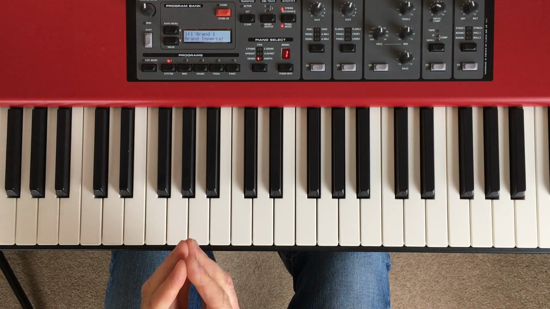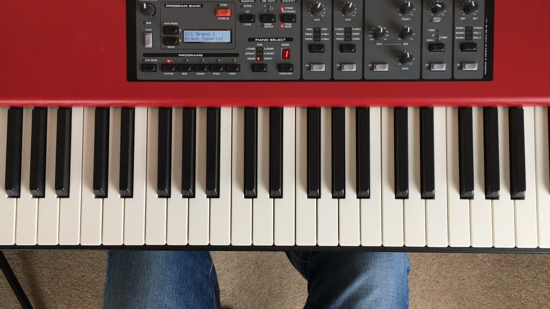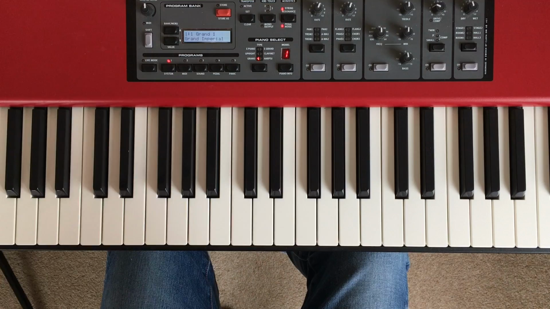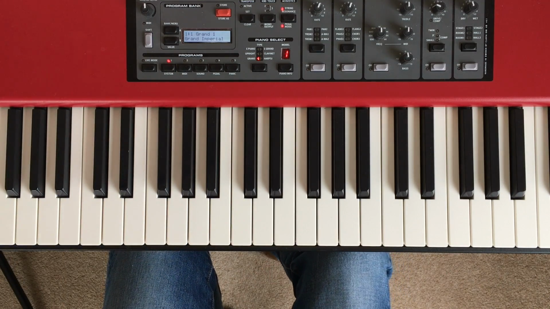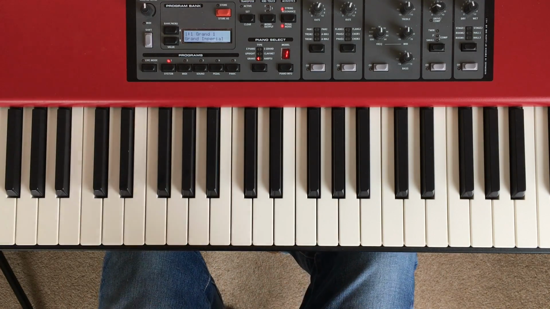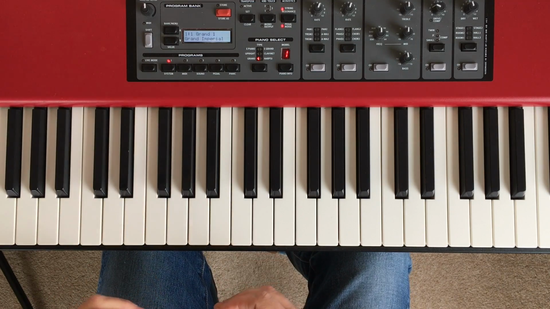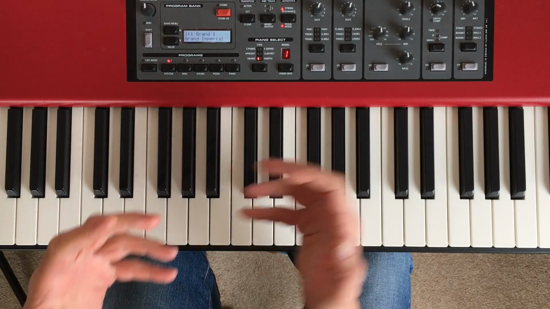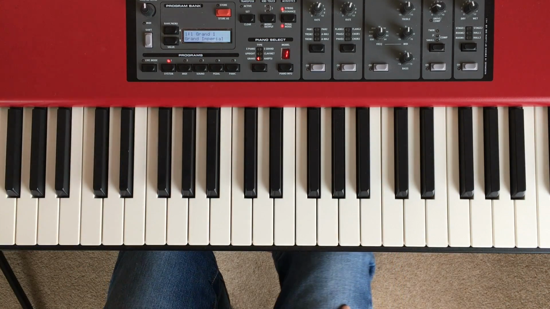One of the ways we can do that is by looking at using some modes. Now I'll explain exactly what modes are in a second if you're new to the concept, but first of all let me just play through an improvisation on that chord progression so you can get a sense of the sound palette that I'm working with here.